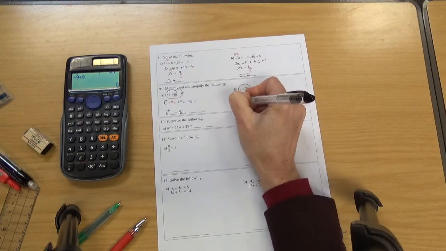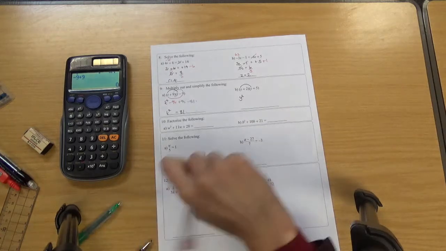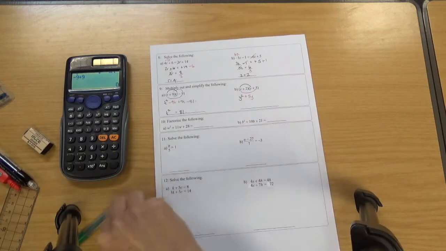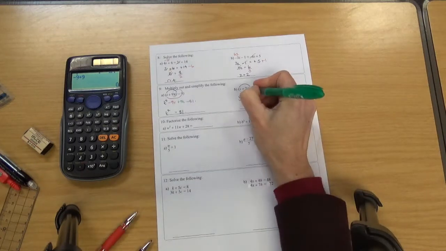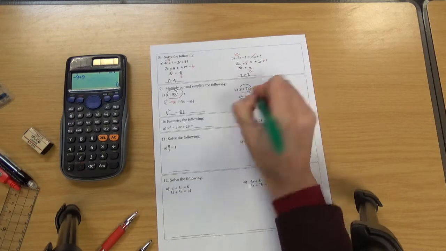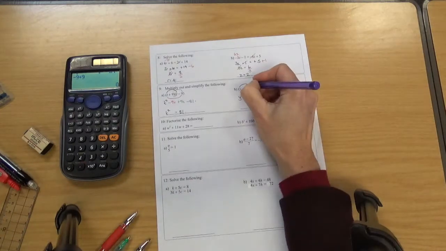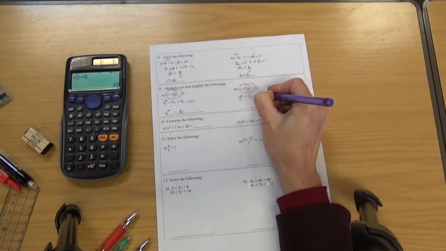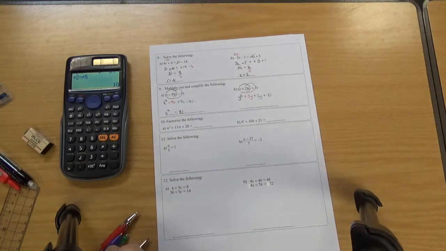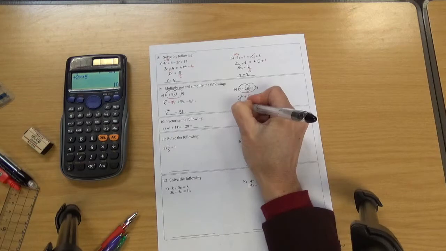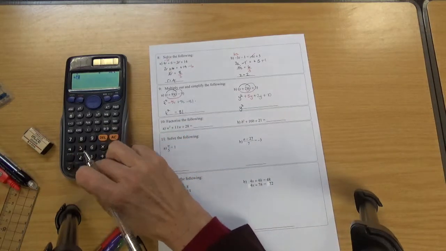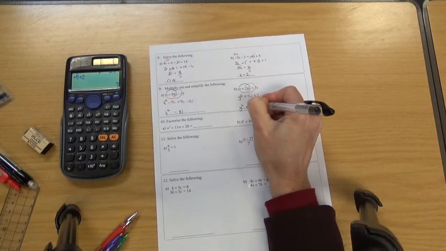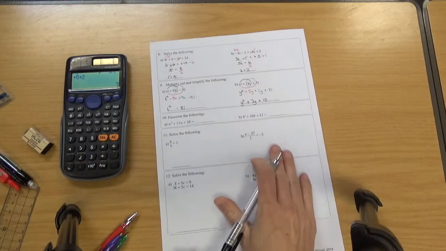Firsts is y squared. Outers, positive 5y. Inners, positive 2y. And lasts, positive 2 multiplied by positive 5 is positive 10. So I've got y squared, positive 5y plus 2y is positive 7y, and I've got positive 10 on the end.